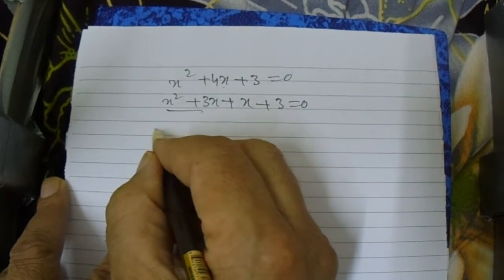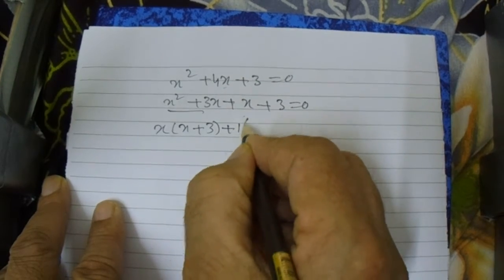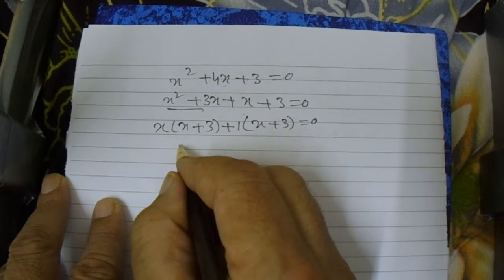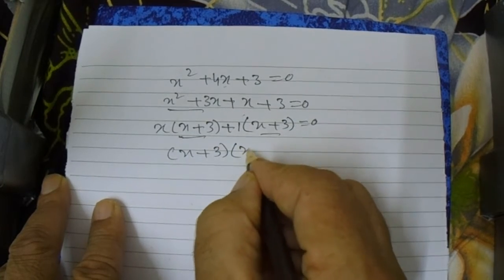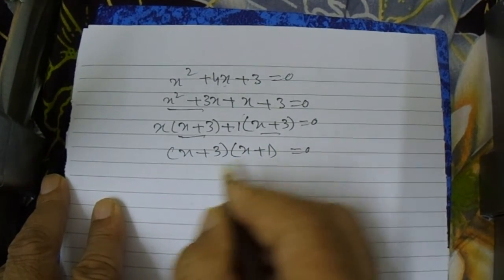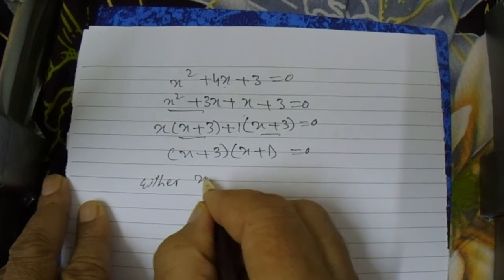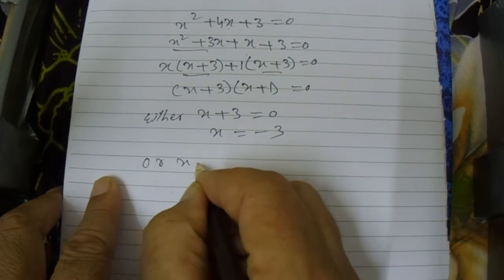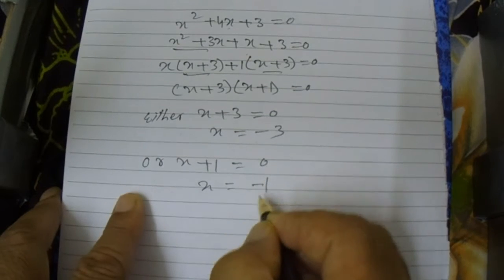We take x common from this, x plus 3, and we take 1 common from this, x plus 3 is equal to 0. We take this common, x plus 3, and the remaining factor is x plus 1 is equal to 0. Now either x plus 3 is equal to 0 and x is equal to -3, or x plus 1 is equal to 0 and x is equal to -1.